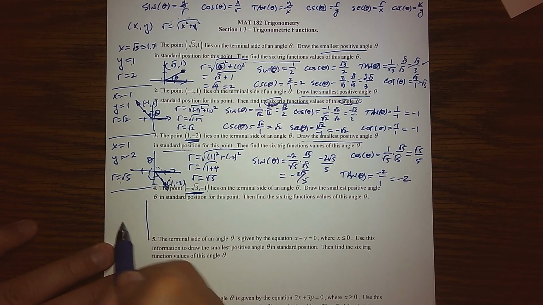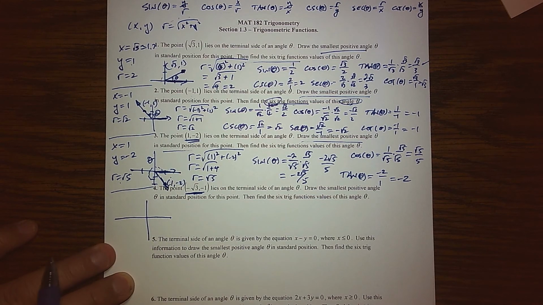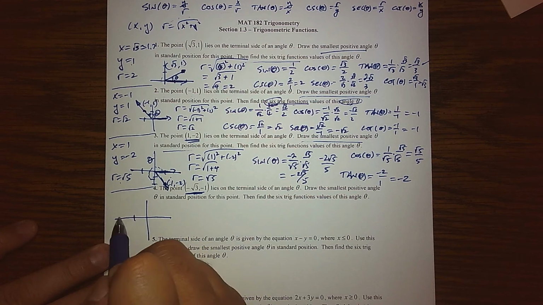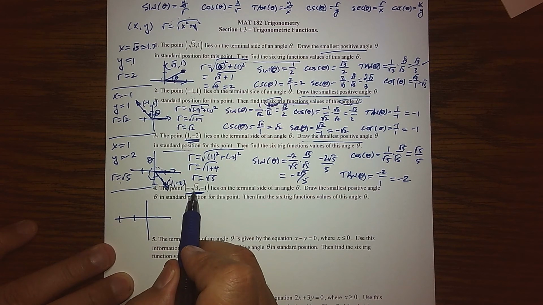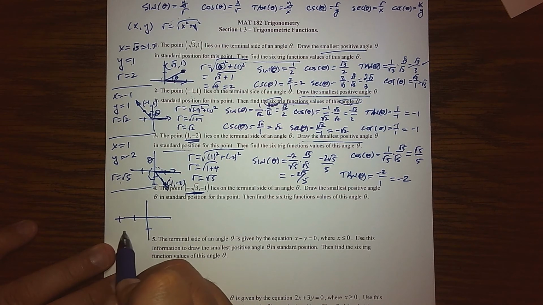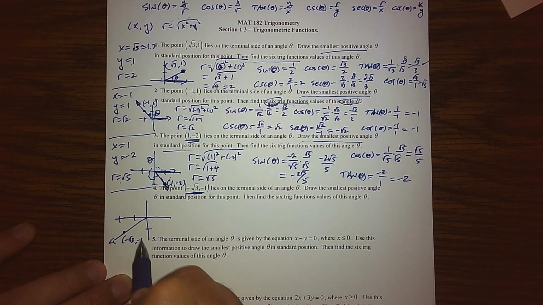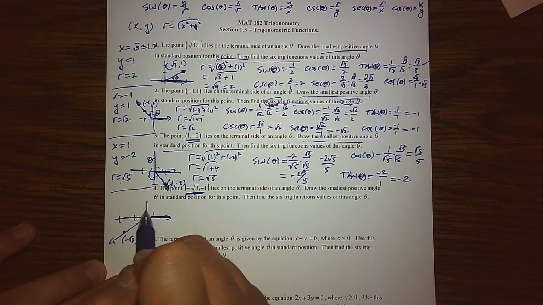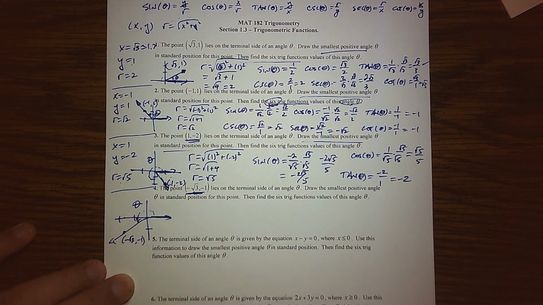All right, so last but not least, I think that point actually falls within quad, let me just cut to the chase, that falls in quad number 3. The x coordinate is again about negative 1.7, so about here, and the y coordinate is negative 1. So there's my terminal side with negative square root of 3 and negative 1. Here's my initial side, so we're going through this rotation right there, and there's my theta. So there's my picture of the situation given in problem number 4.